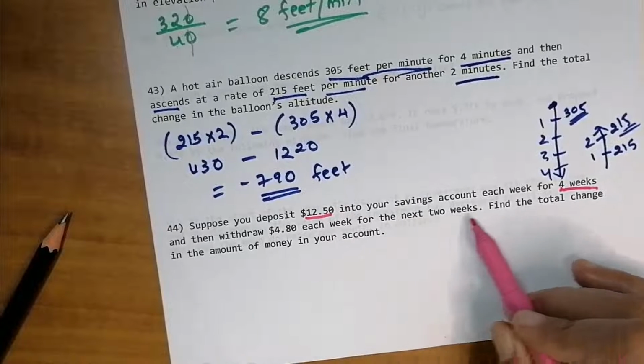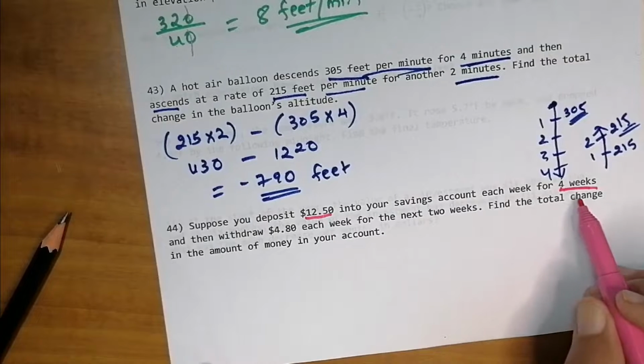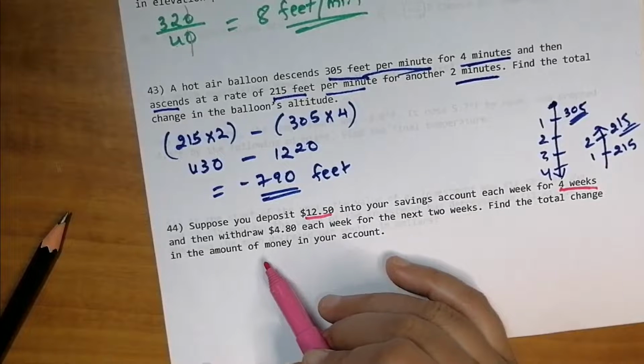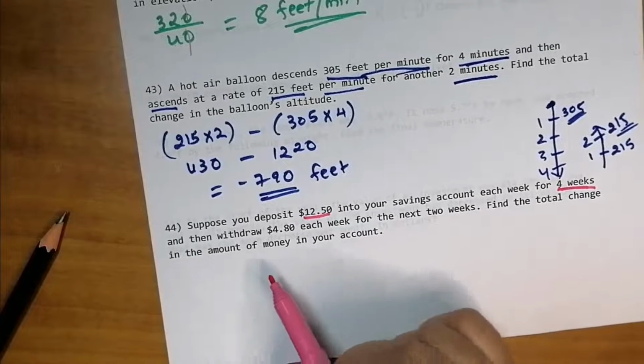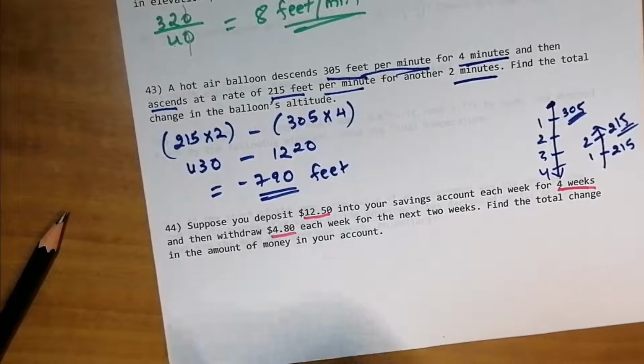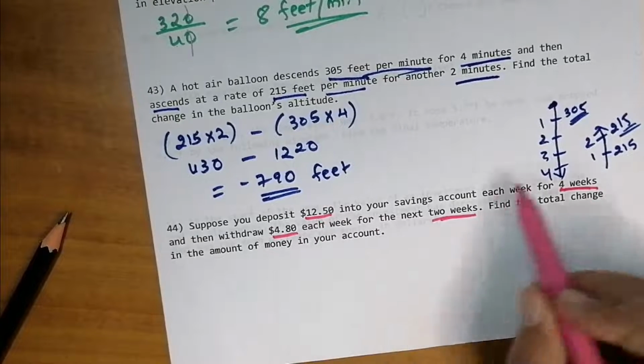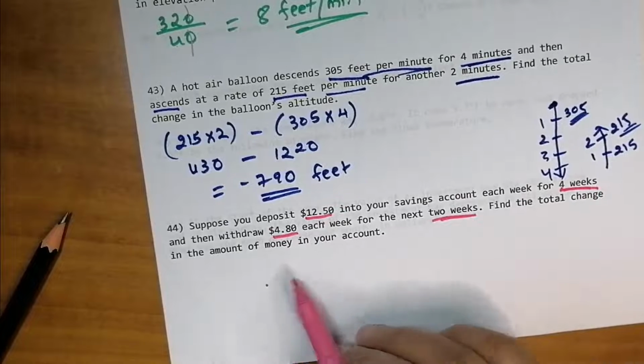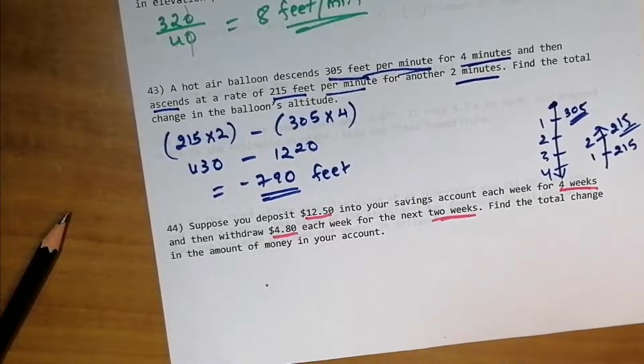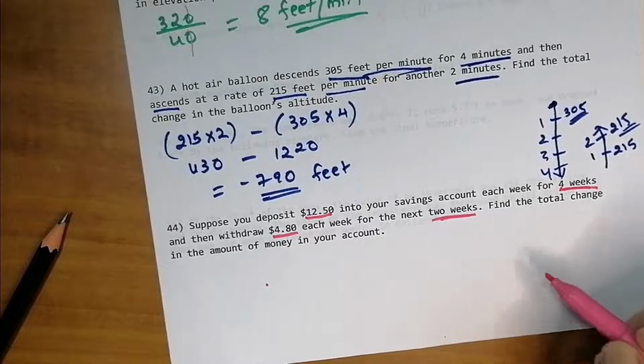So you deposit this into your savings account each week for 4 weeks, and then you withdraw. Okay, that's sad. 4.8 dollars each week for the next 2 weeks. Never mind. So you're depositing more money for a longer period, withdrawing less money for a lesser period. That's good. So find the total change. Easier, right? So it's your account.